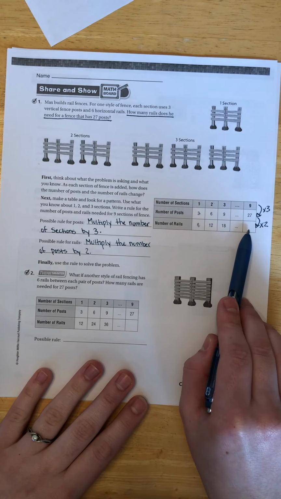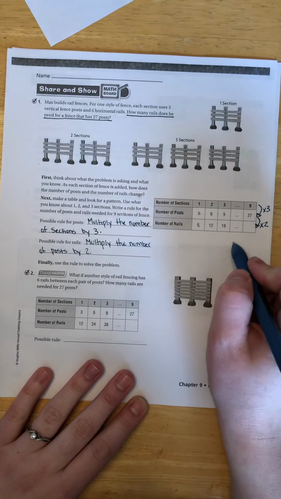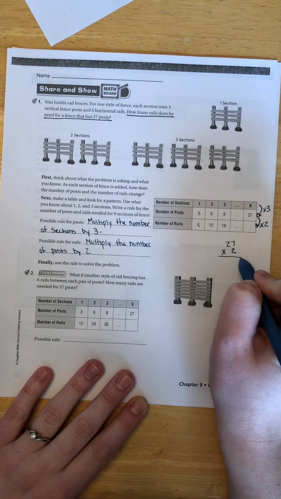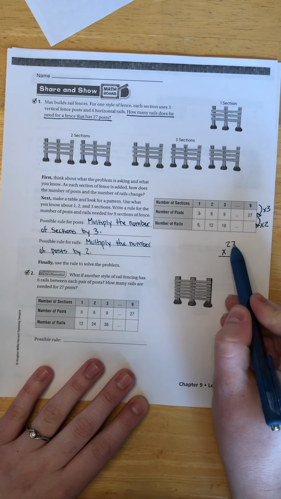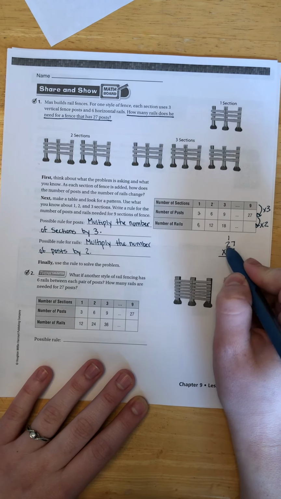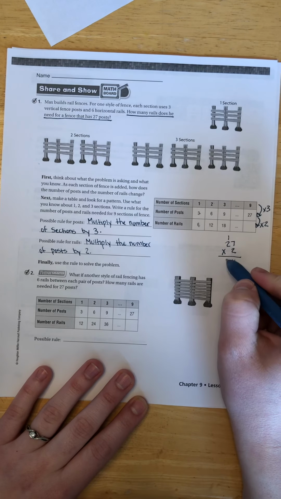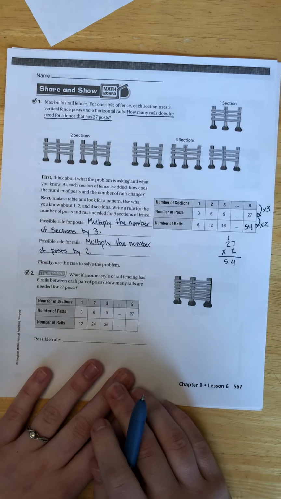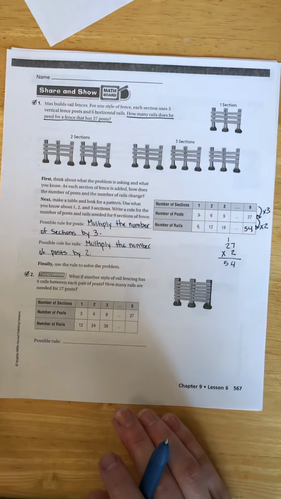Then let's solve. What should this be? We know we need to take 27 and multiply it by 2. 2 times 7 is 14. 2 times 2 is 4, plus 1 is 5. 54. All right.